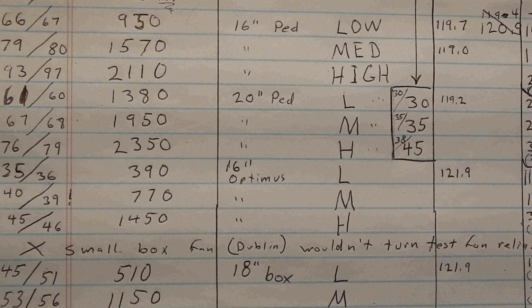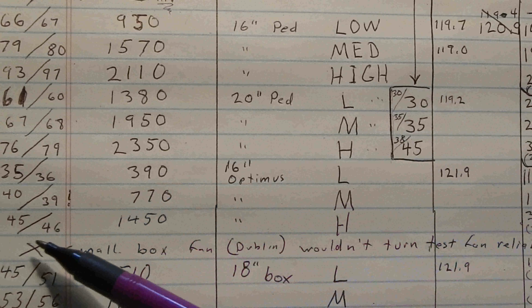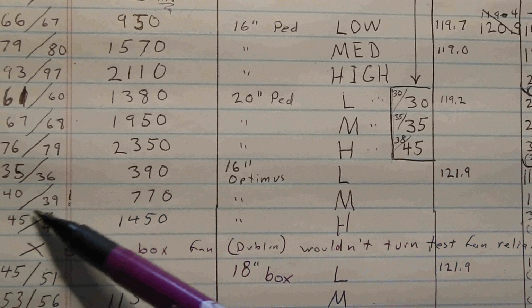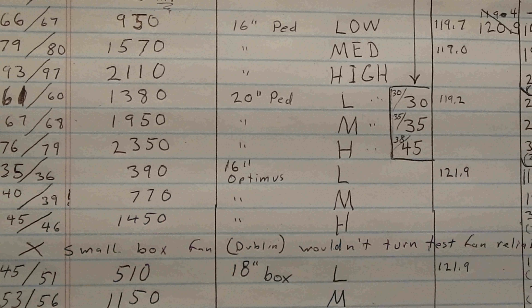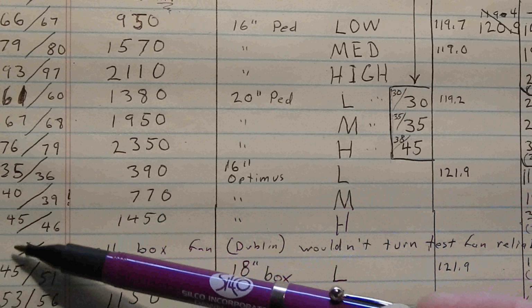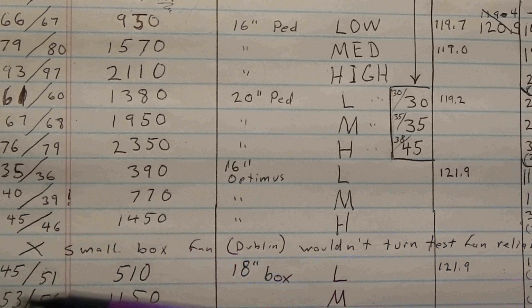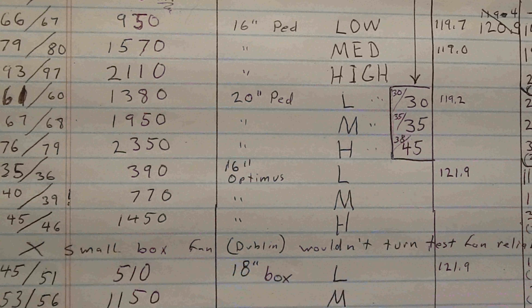You get to this one, this Optimus 16-inch. This fan is kind of unusual. Oh no, actually the bottom one is the unusual one, the small box fan, 18-inch box. This one was a little bit unusual too. Anyway, in that I've got a bigger wattage to VA discrepancy on this last fan.